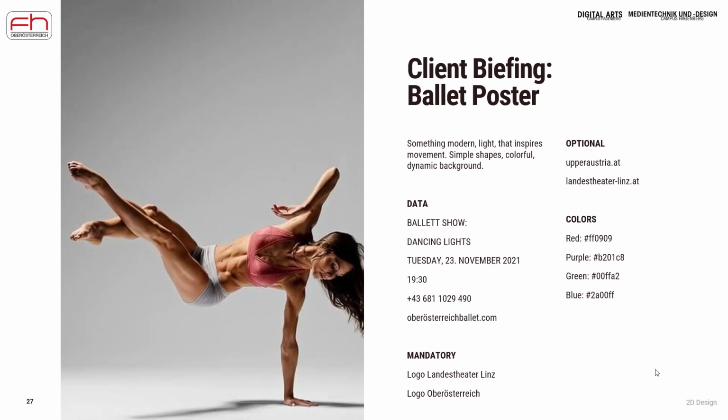It's called Dancing Lights, and it's going to happen on one specific day at a specific time, and there is a phone number and a website. They do not have a logo, but the client wants something like a poster for this show.